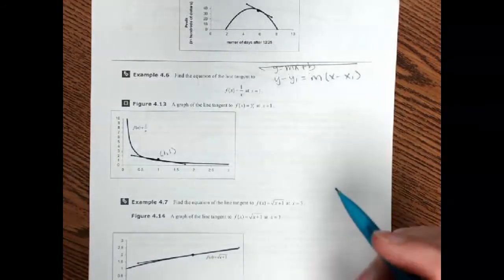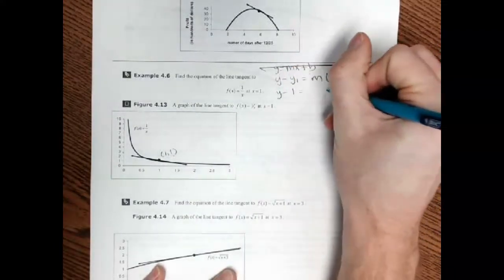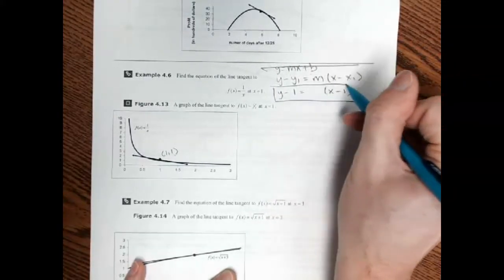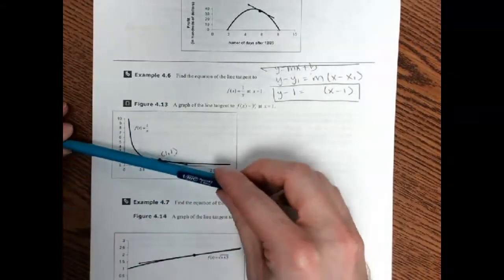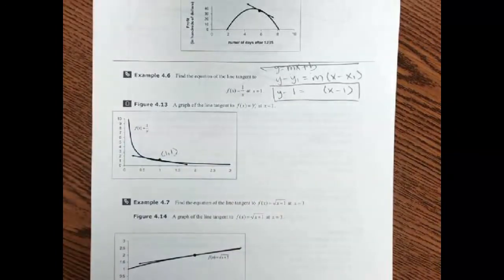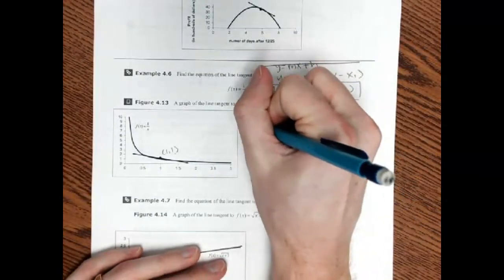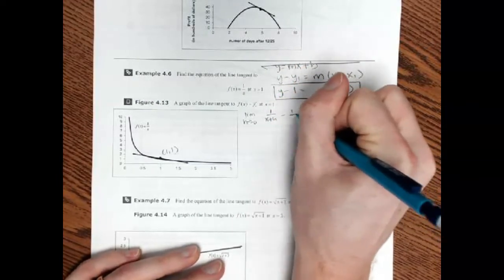Let's finish this one. I'm going to plug in what I know, right? I know this point: the y-coordinate was 1, and the x-coordinate was 1. So all that's left is for us to find the slope of this graph at that specific point, also known as the slope of the tangent line at that specific point, also known as the instantaneous rate of change at that specific point, also known as the derivative at that point, right? All those different words that mean the same thing. Let's go through and do it. We need the limit as h approaches 0. I'm going to need (1 over (x plus h) minus 1 over x) over h, right?